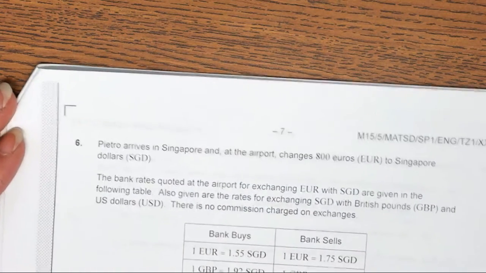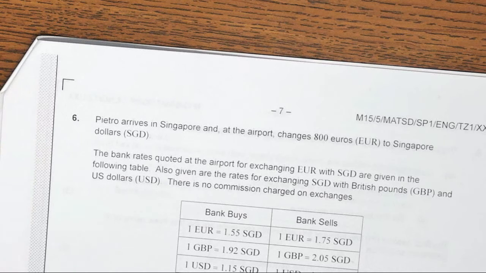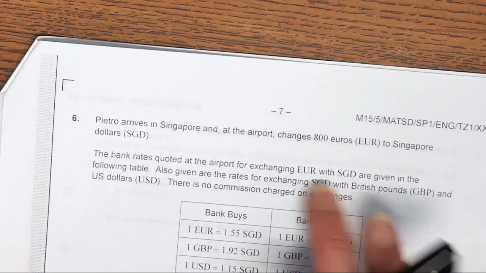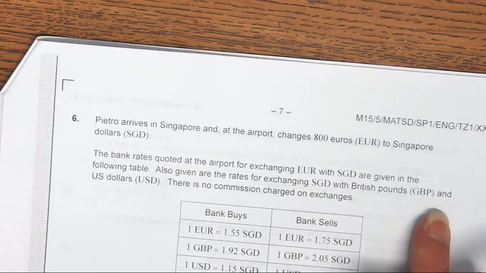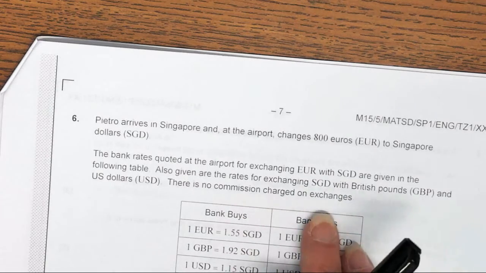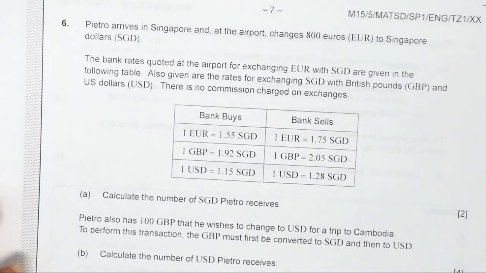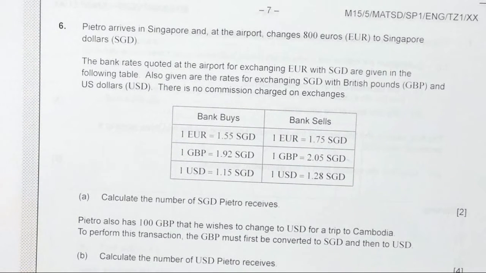Pietro arrives in Singapore at the airport. He has 800 euros that he wants to change to Singapore dollars. The bank rates are given. Let's see. So we have the exchange rates from euros to Singapore dollars, and from Singapore dollars to British pounds, and they don't charge a commission. Okay, so how many Singapore dollars will he get? So he's got his 800, right?